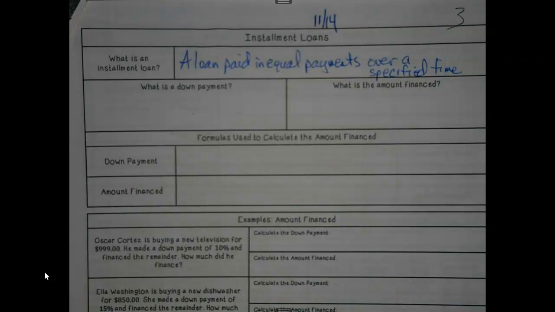So again, that specified time might be a year, it might be 10 years. If it's a loan on a house, it might be 30 years. But typically it's, hey, you're going to be paying this much every month. That way we know over this time you can get it paid off.